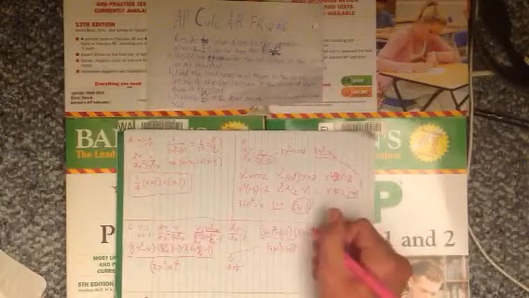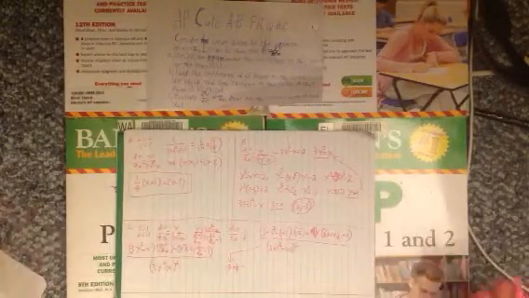minus 1. We can just cancel out the 1 here because 1 times anything is just that number. So 6 times 1/4 minus 1. So 6 over 4 minus 4 over 4.